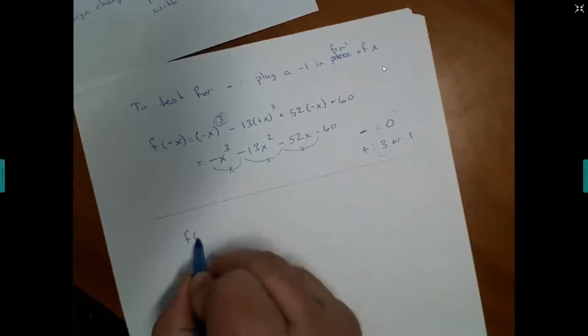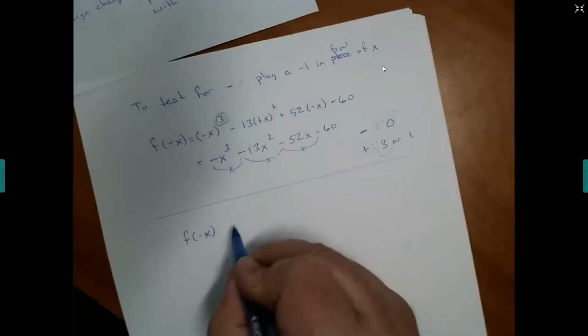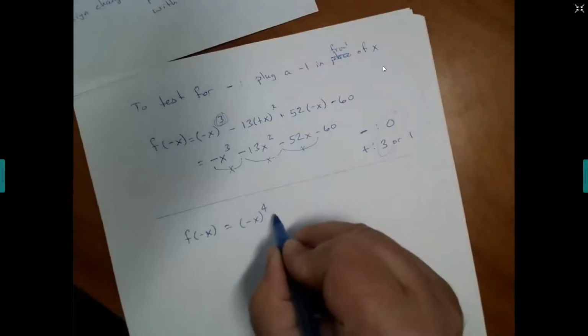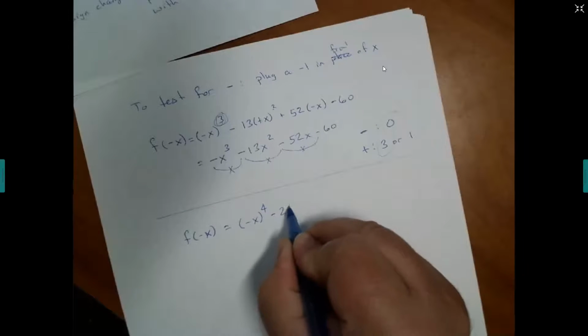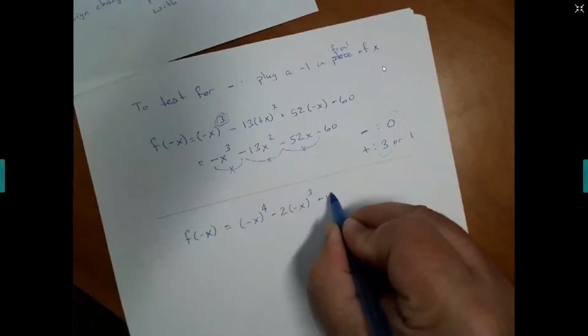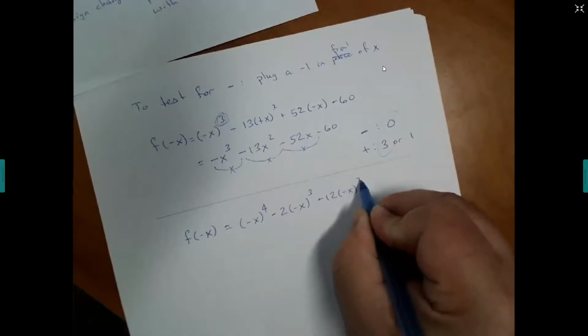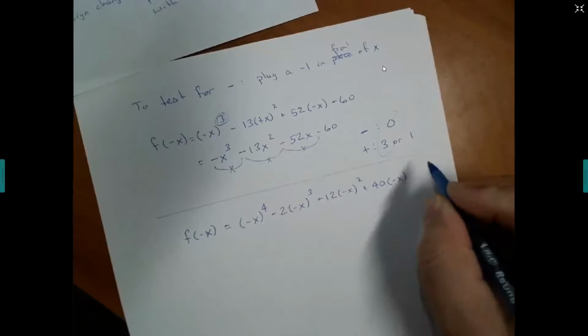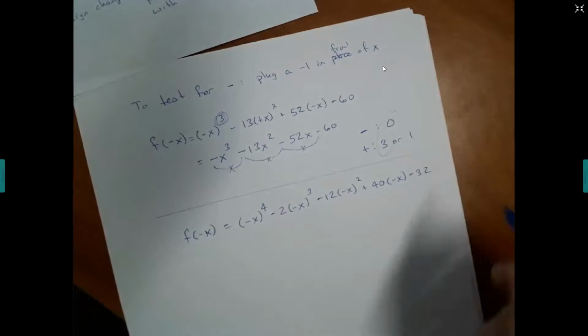Let's look at the other equation. It's -x to the 4th minus 2 times -x to the 3rd minus 12 times -x squared plus 40 times -x minus 32.